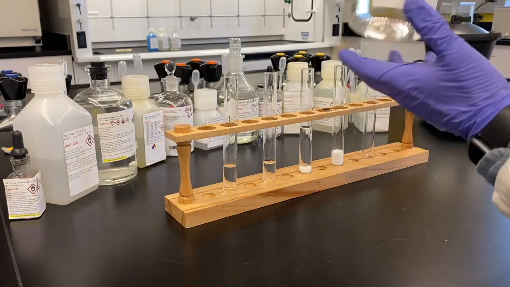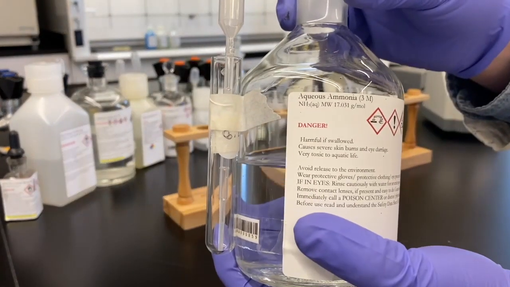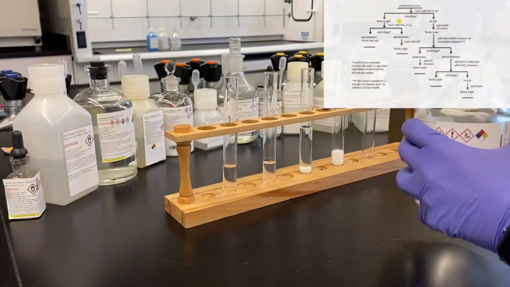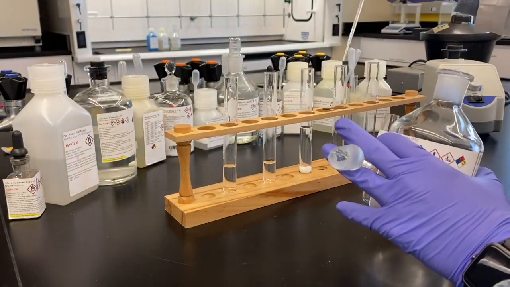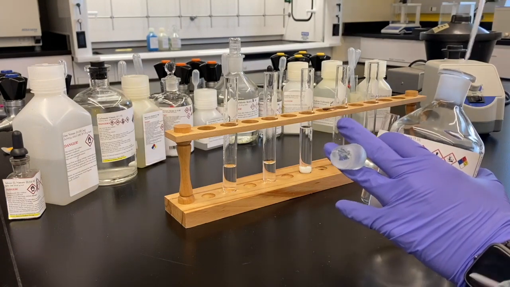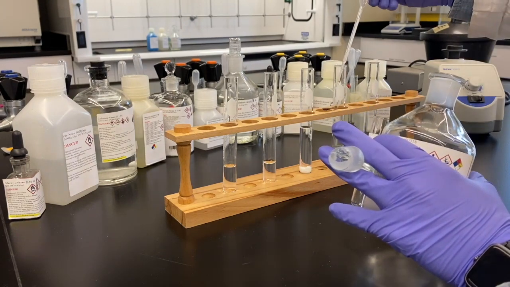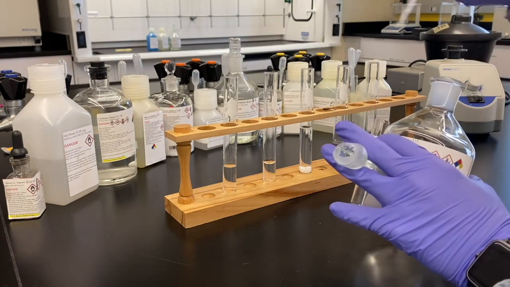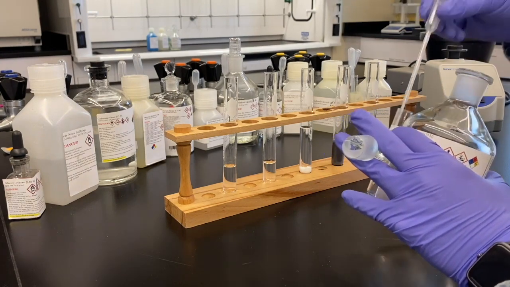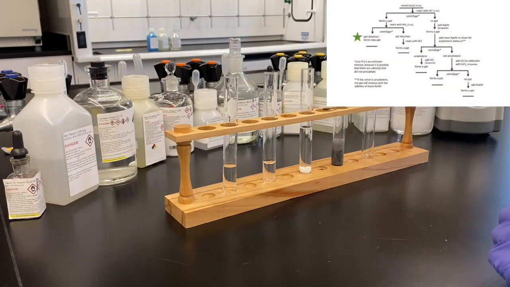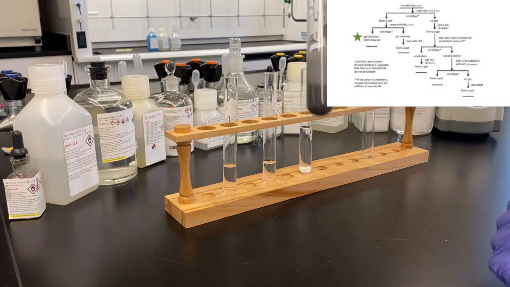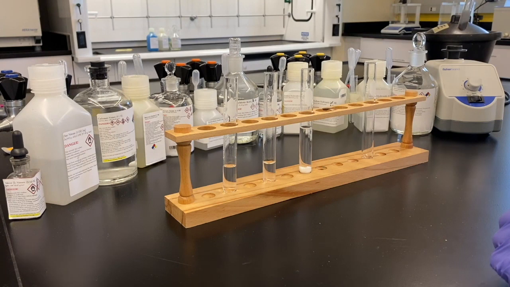We add the acid and it does form precipitate. So we're going down the left side of the reaction tree. And now adding ammonia to see if it dissolves or creates a new precipitate. That looks like a new precipitate. Yes, it does. It's like a black. Yeah, black, gray. There might be several things present there.